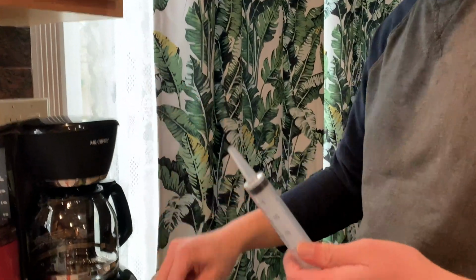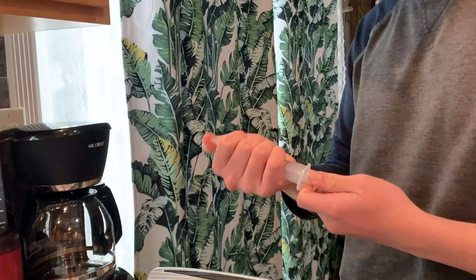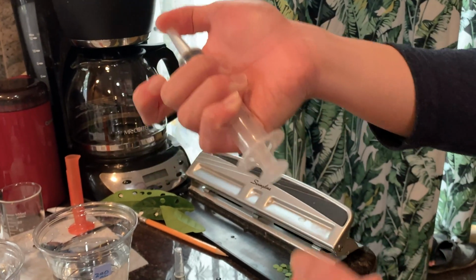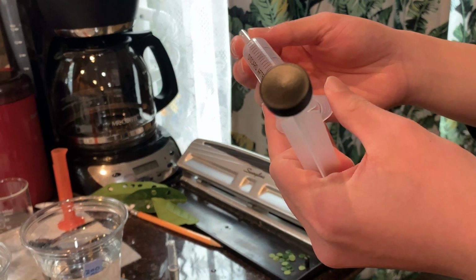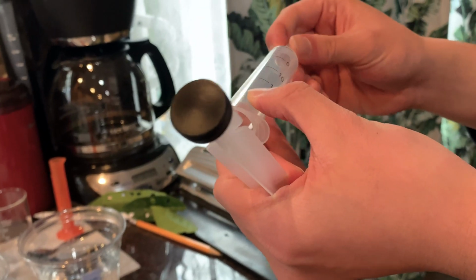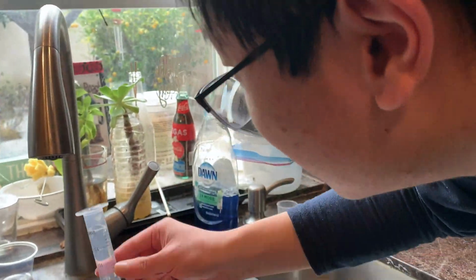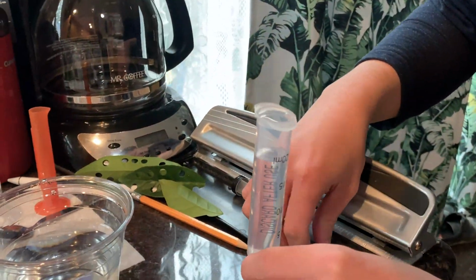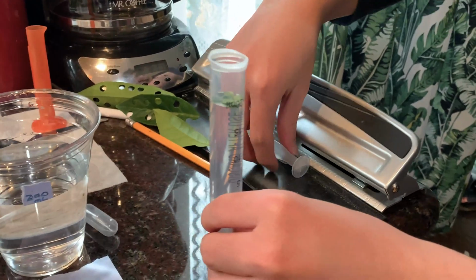So this is a syringe, right? It has a plunger. How we're going to draw out the gases is by creating a vacuum, and you can create a vacuum by sticking your thumb on top of the syringe without a needle, and then you pull the plunger back like that, and that helps create a vacuum. So to do that, let's fill this syringe with water. And then we'll put in 10 leaves. And then we put the plunger back in.